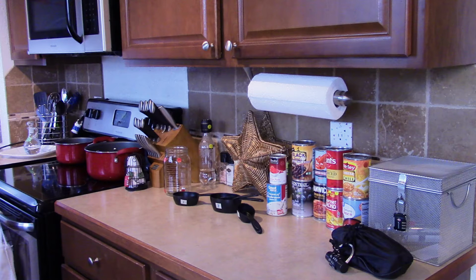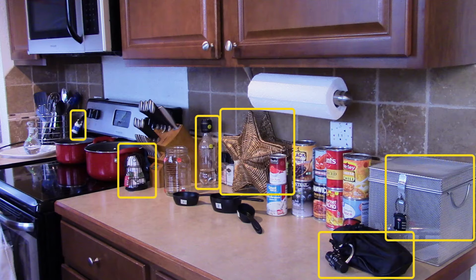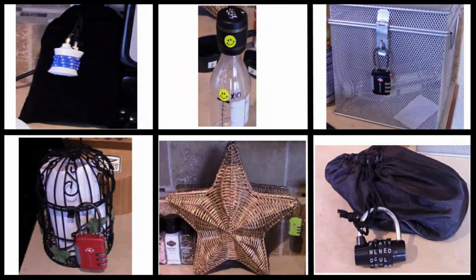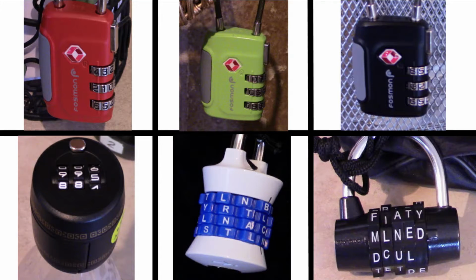So I'm curious how many locks you spotted here. In this room, we will be looking for 6 locks and combinations. Here's a close-up of what the containers are, what the locks look like, so you get into your mind what we need to find. There are 4 with 3 digits.